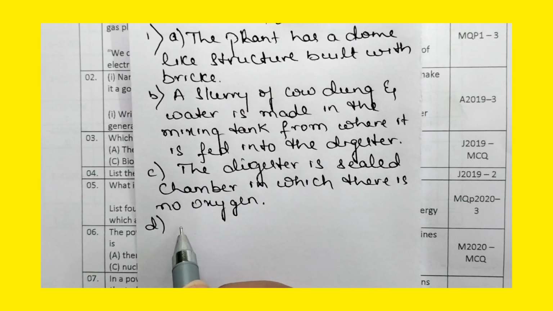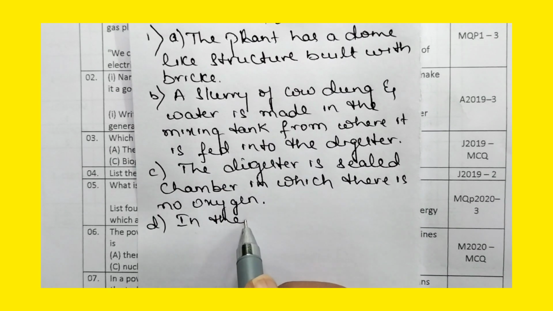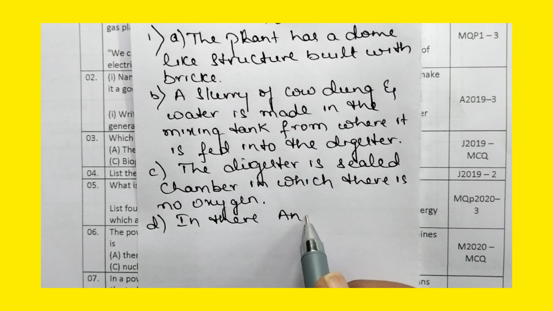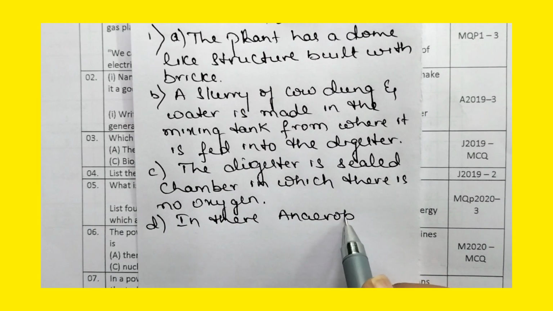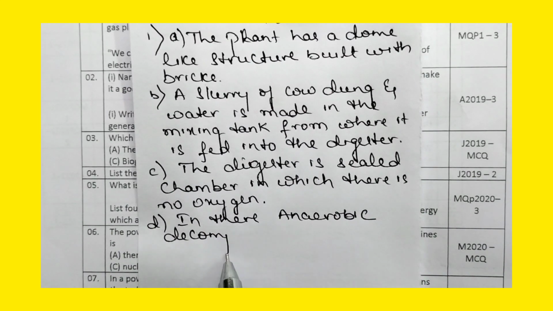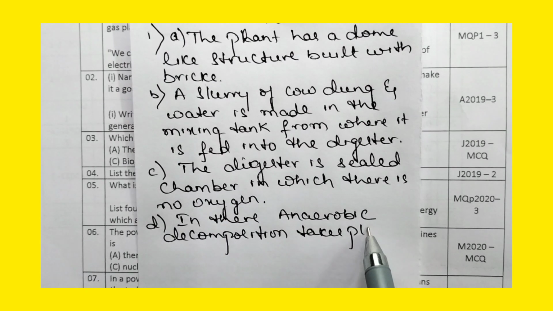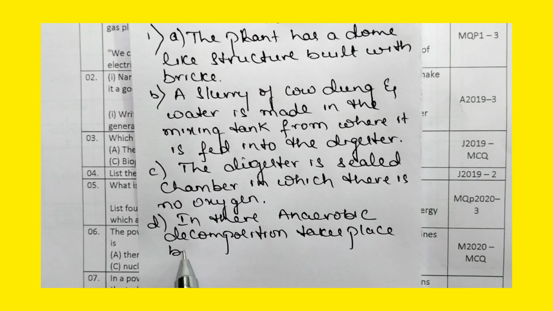Fourth point, in there anaerobic decomposition takes place by bacteria.